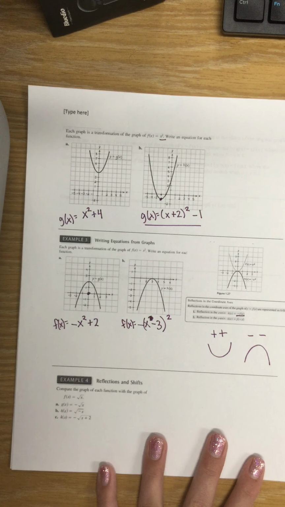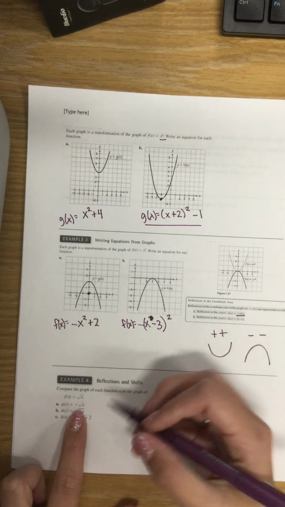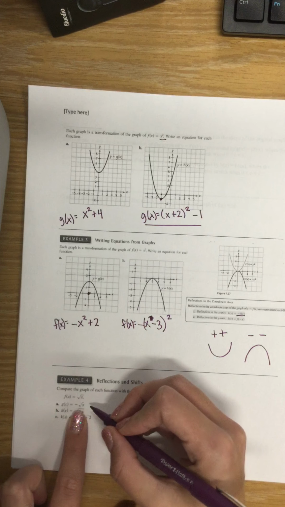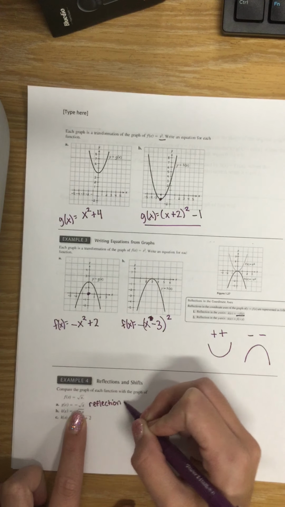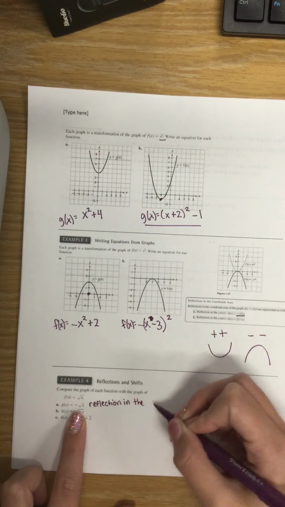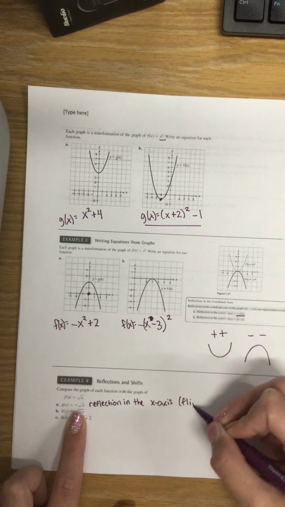Okay, up next we have: compare the graph of each function with the graph of f of x equals the square root of x. So it's saying, what happened? The negative gives us a reflection in the x-axis, just like we talked about with our sad faces here. So this just flips it.